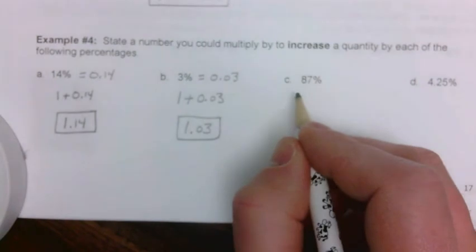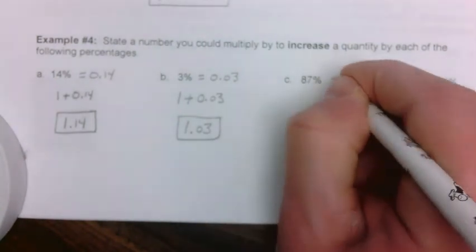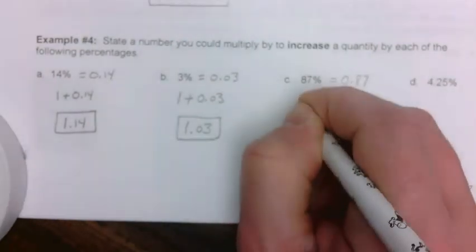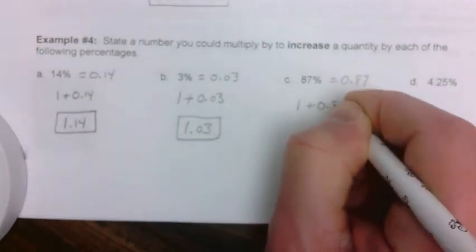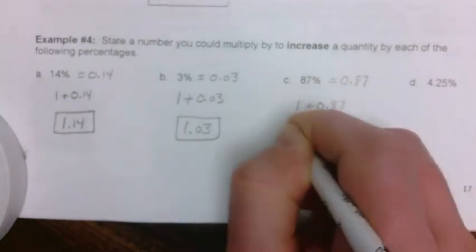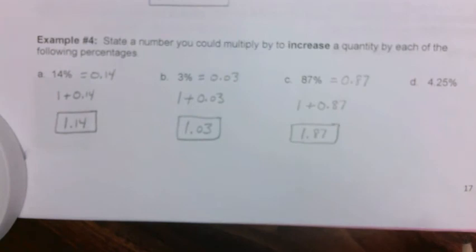What if it was an 87% increase? 87% is equal to 87 hundredths. Add that to 1, 1 plus 87 hundredths. So you would have to multiply by 1 and 87 hundredths to find an 87% increase over the original quantity.